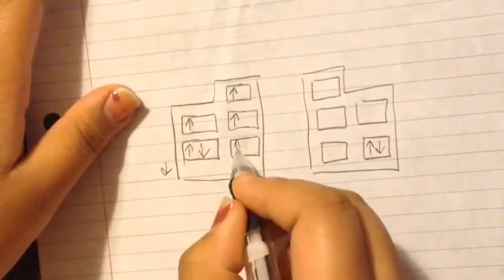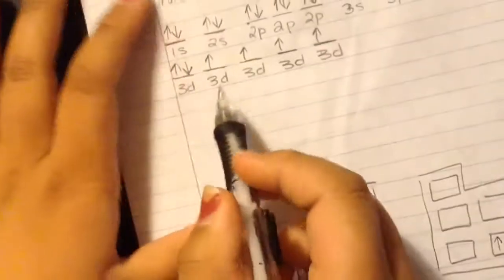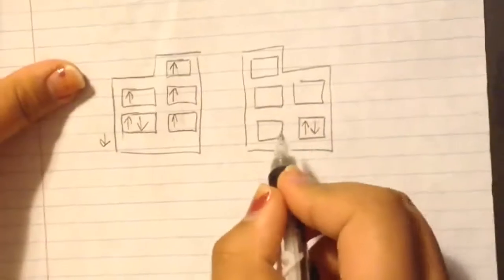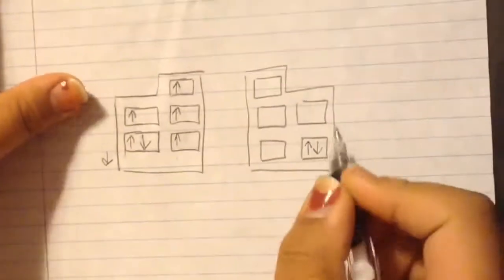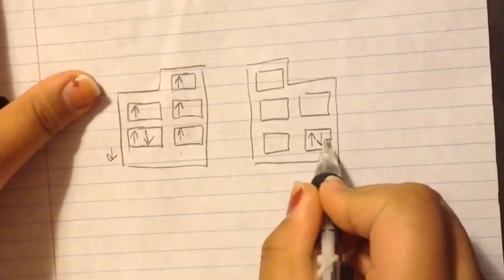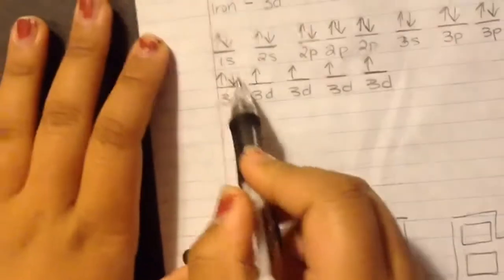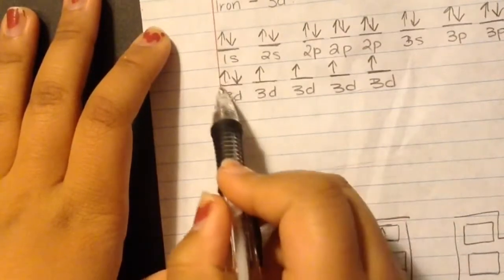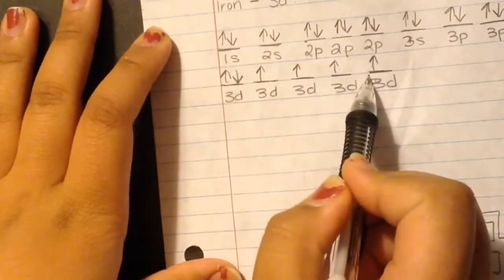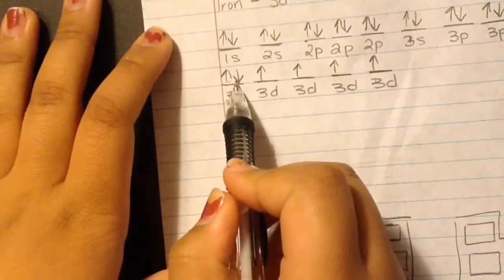They have to spread out to the other seats, orbitals, blanks, before they can sit with someone else. Because, you know, this guy's like a total creeper. Okay, anyway. So that's why you don't put an up, down, up, and then you put up, down, if that makes any sense.